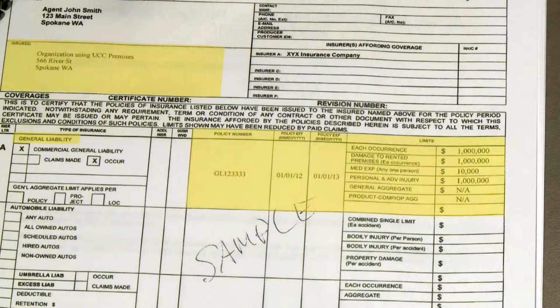And so on this example it says not applicable because there is no limit. You could have an unlimited amount of $1 million claims in that policy period. A lot of the organizations renting from us will typically have 2 million aggregate. Some will have 3 or 4. Some will have 5 million. But we will never go less than 2 million aggregate.